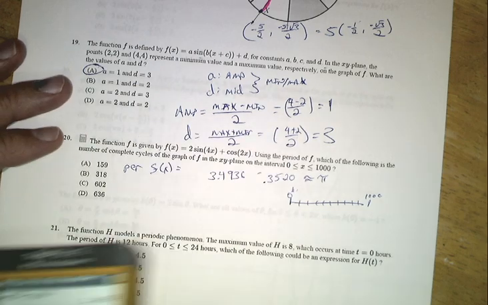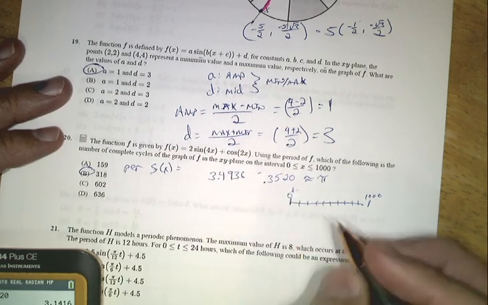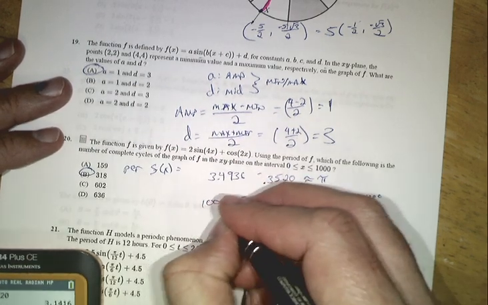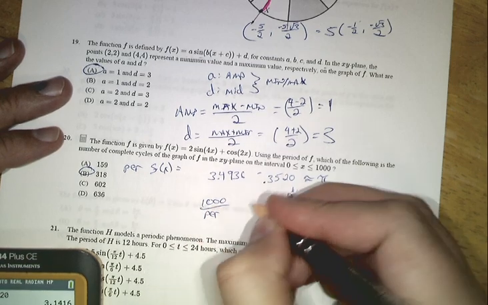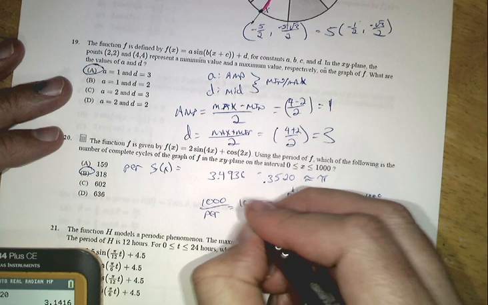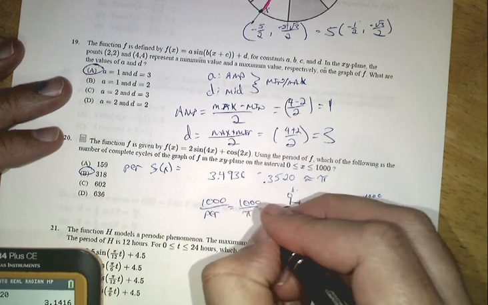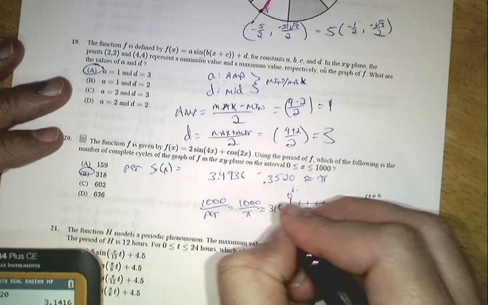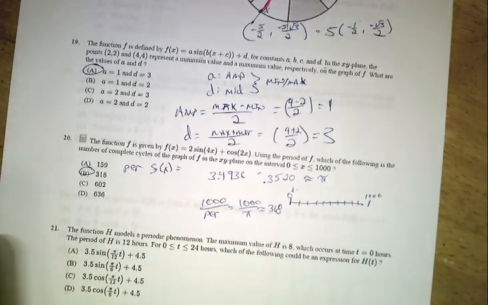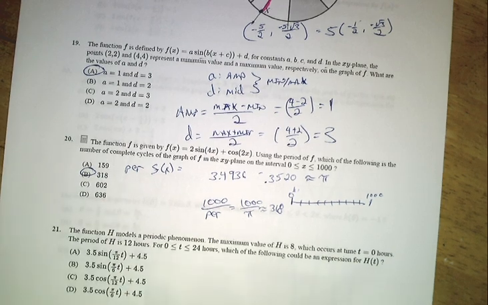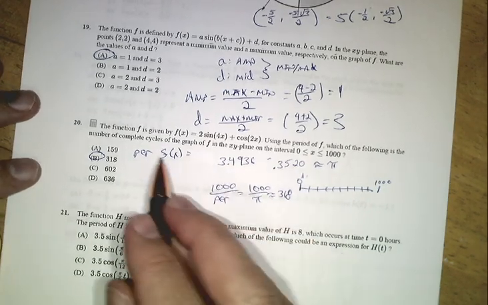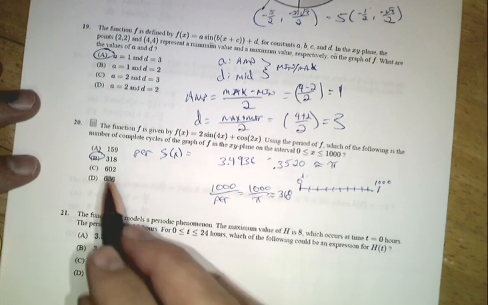So hopefully 318 is an option. It is B. So 1,000 divided by the period, which is equal to 1,000 divided by pi, is about 318. So we should have 318 repetitions. Awesome. Okay. Yeah, one cycle per pi, and there are 318 pi's in 1,000.